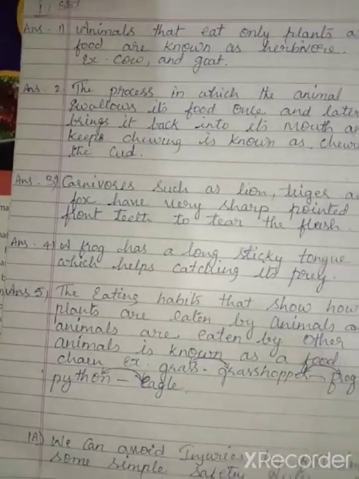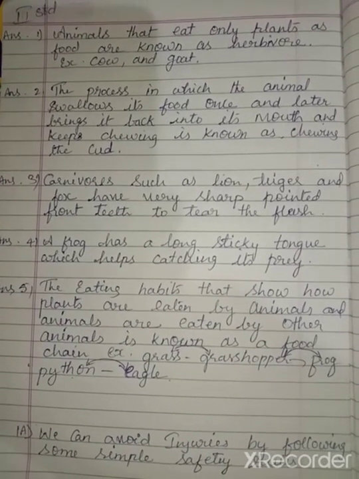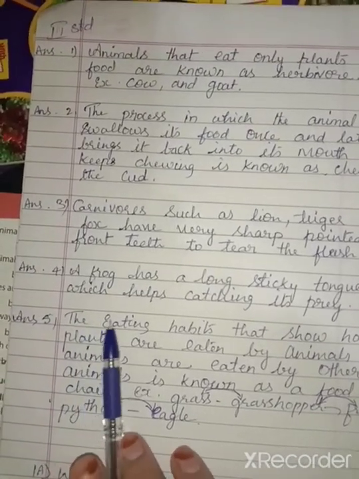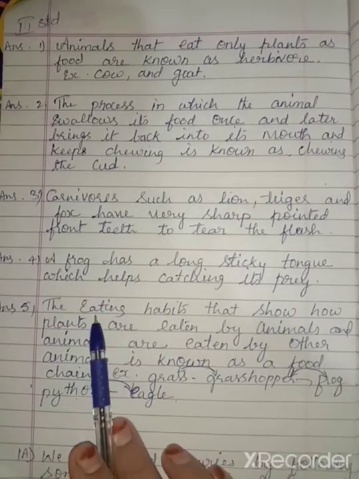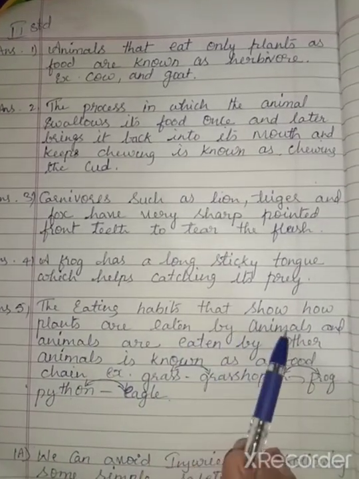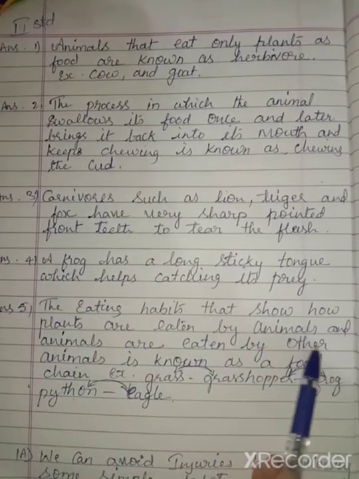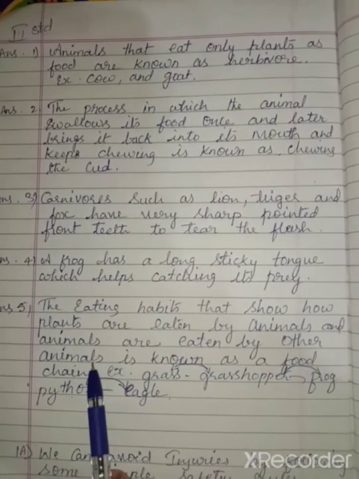Okay, children. Describe a food chain with the help of an example. The eating habit that shows how plants are eaten by animals and animals are eaten by other animals is known as a food chain.